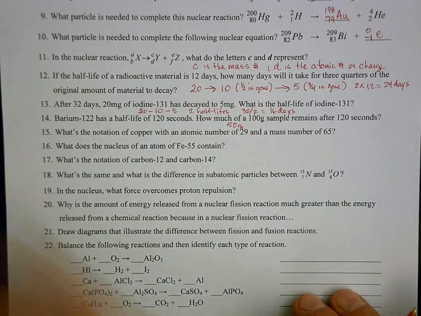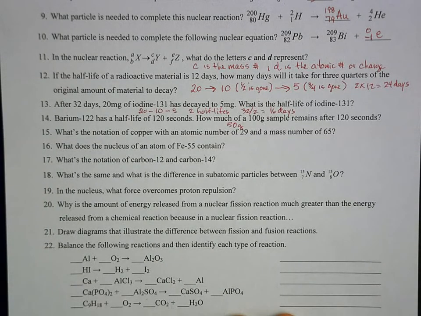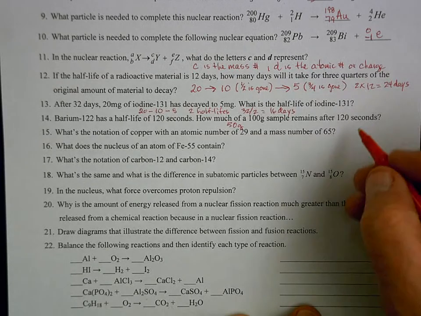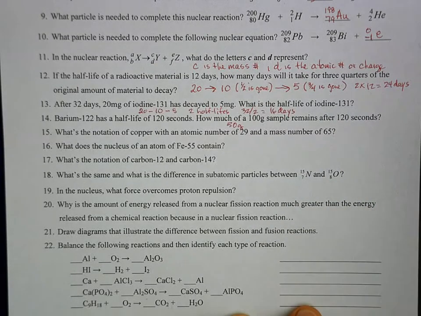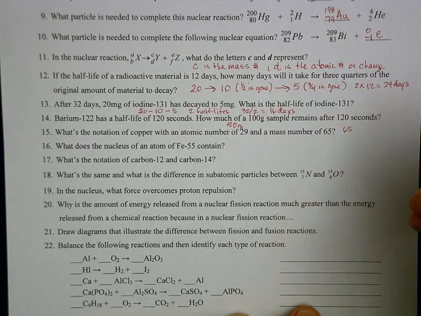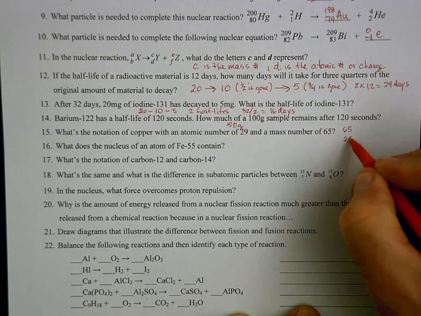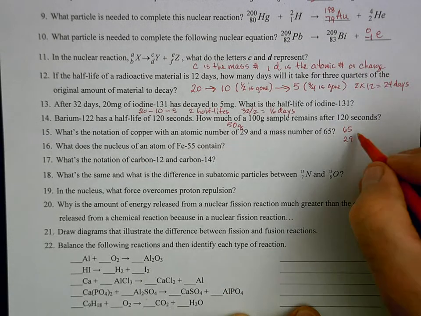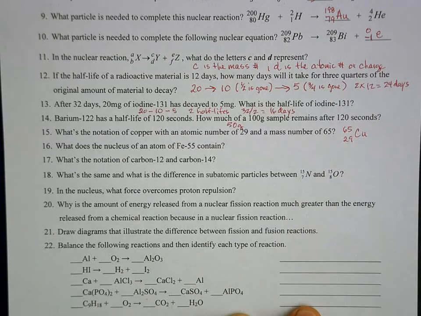Okay, what is the notation of copper with an atomic number of 29 and a mass number of 65? It's kind of like what you have up above, where we were back up here doing these problems. The top number is the mass number. The bottom number is the atomic number. And then you have your symbol. So that's how you would do the notation of copper with a mass number of 65 and an atomic number of 29.